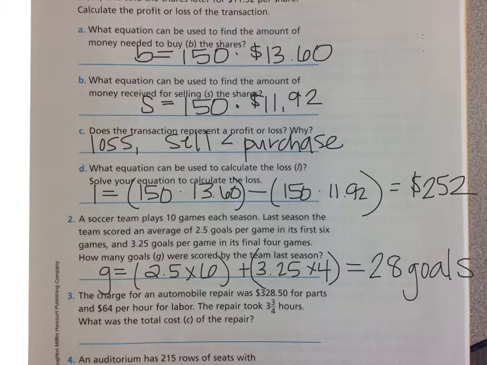Then 3. The charge for an automobile repair was $328.50 for parts and $64 per hour for labor. The repair took 3 3/4 hours. What was the total cost of the repair?